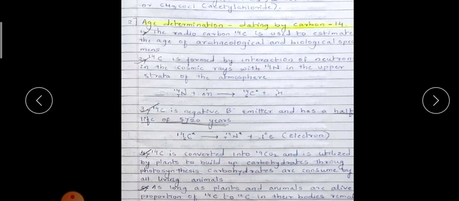Okay. In the MCQs the question may be there based on this particular topic: which radioisotope is used for the age determination, that is C14. How is the C14 obtained?